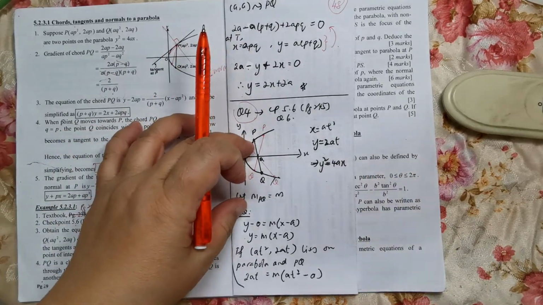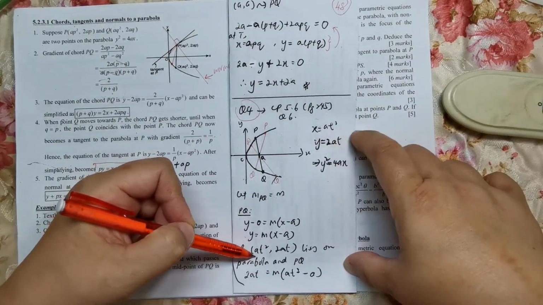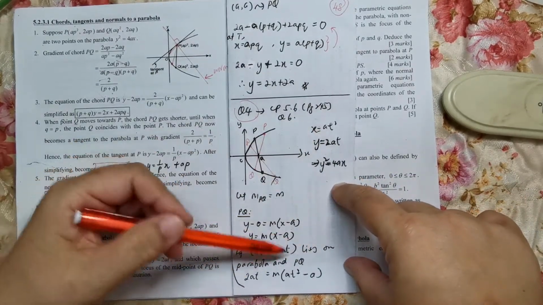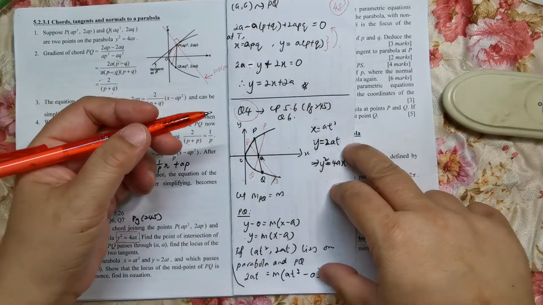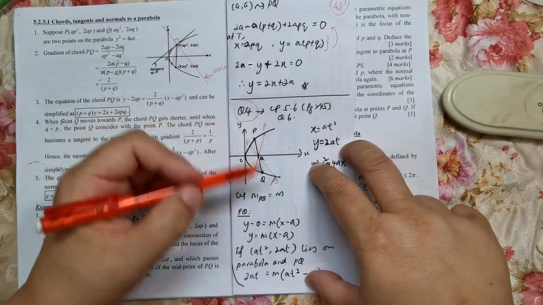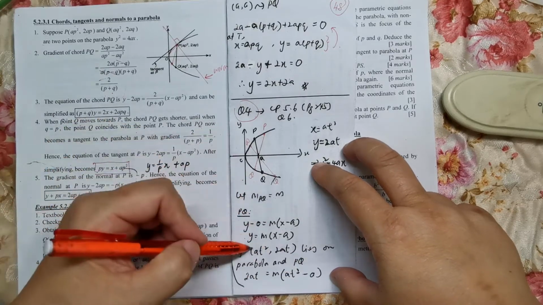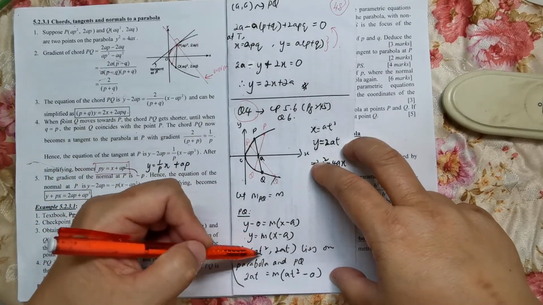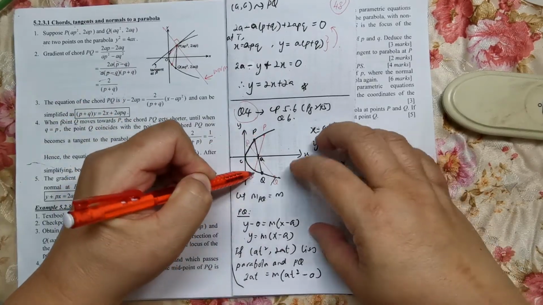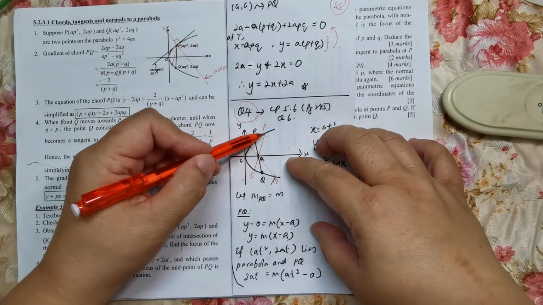So let's say there is a point with coordinates (at squared, 2at). This is the general point from here, which lies on the parabola and also on PQ. This is one of the moving points of PQ, so this point must lie on the parabola and also on PQ. These are the parametric coordinates for P and Q. It must be P or Q, because only P or Q lies on the parabola and at the same time lies on chord PQ.